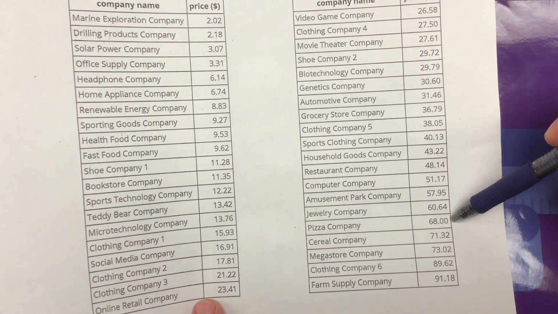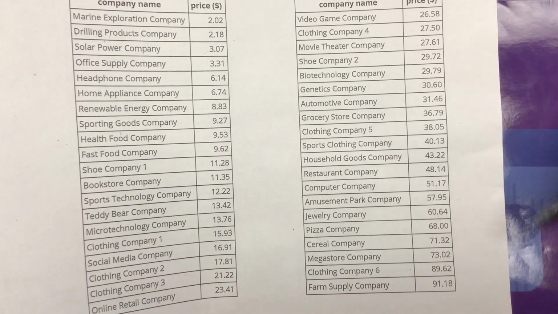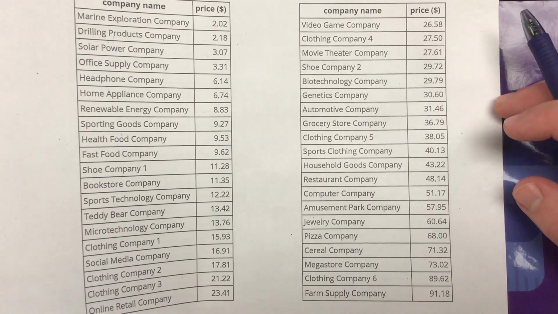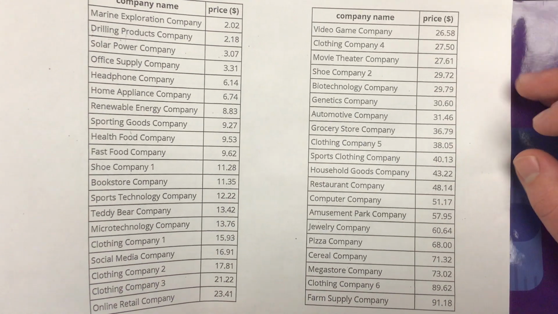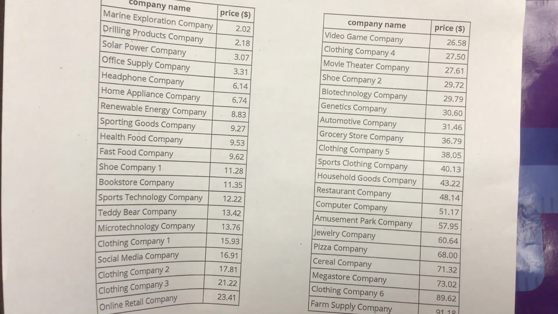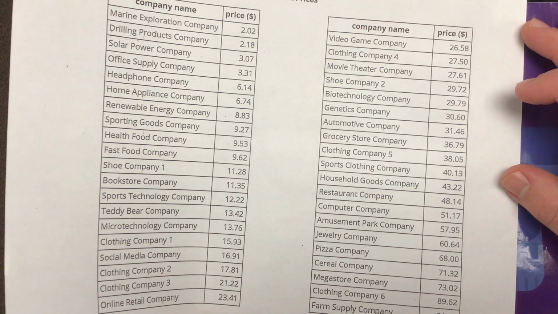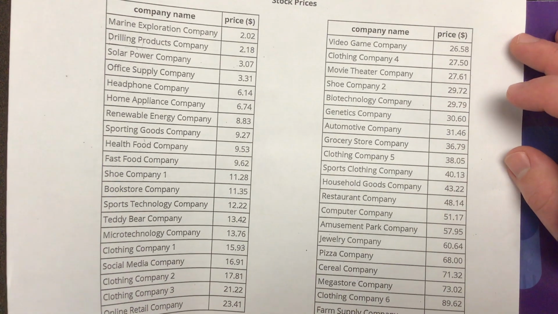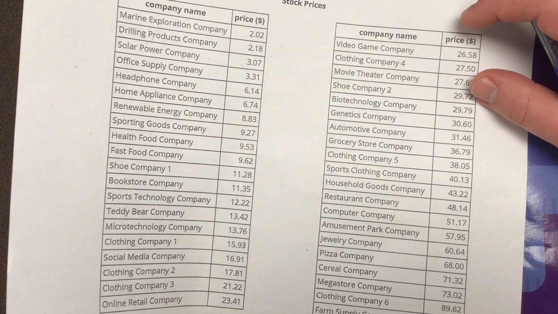All right, so you have to decide how many stocks you're going to buy. You have $250 to spend. They're $68 apiece. Three. Seems reasonable. Okay? So what's 68 times 3? Yes, you can use a calculator on that. 204. Now we have $46 left. You only have $46 and you have to buy 5 different stocks.